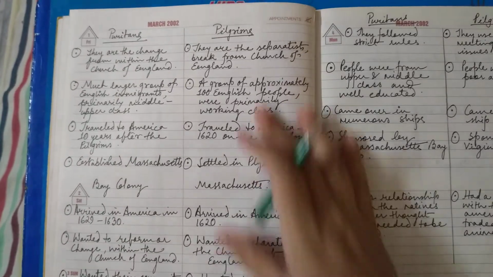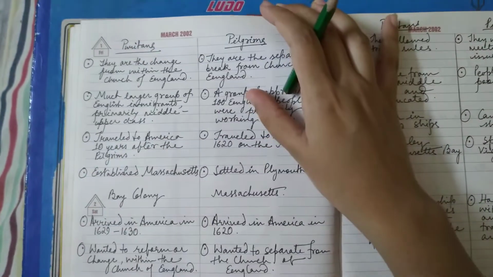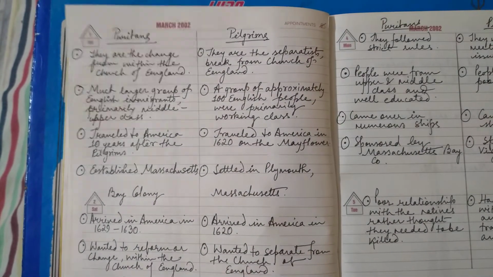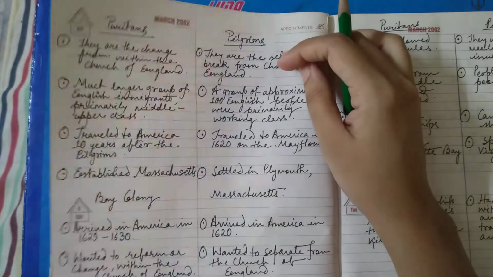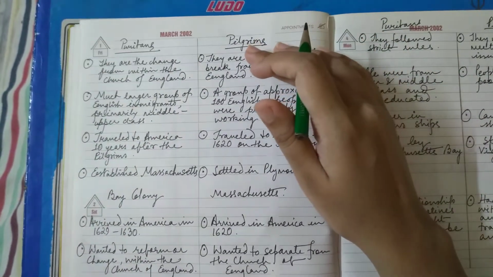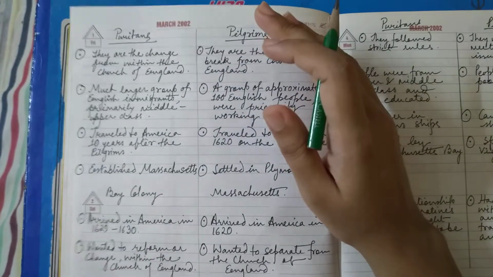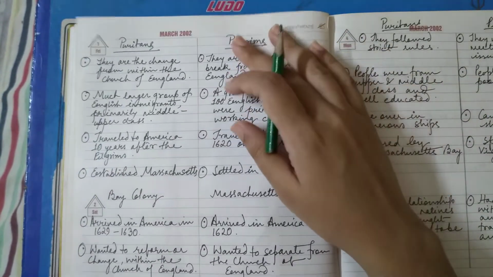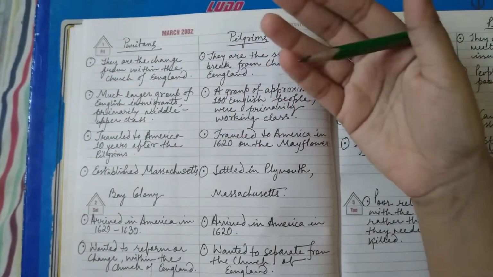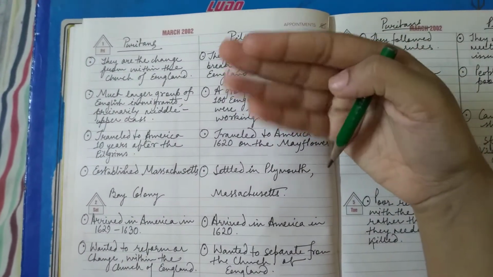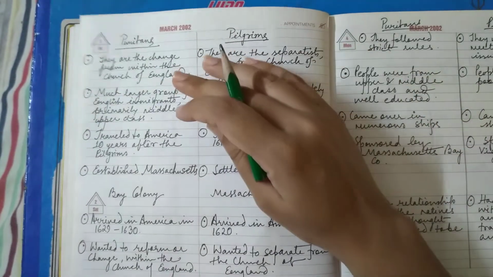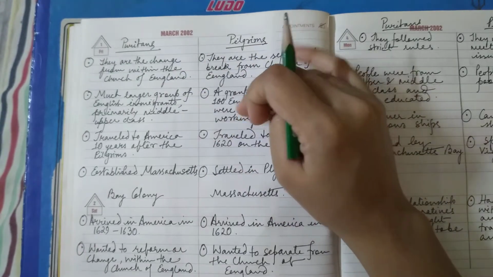Good evening, students. In the previous video, we went through the Puritan text. Part by part, I am uploading. Today, we will start with the lesson on the basis of the Puritan text only, but we will see it from another angle: what is the difference between Puritans and Pilgrims.